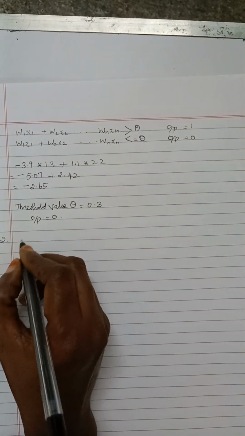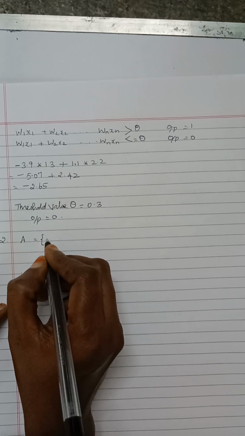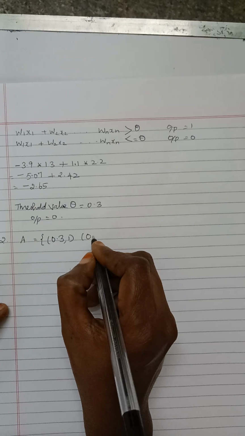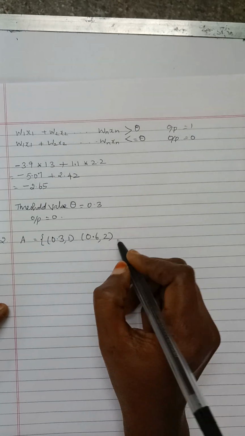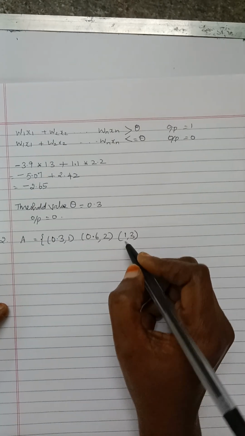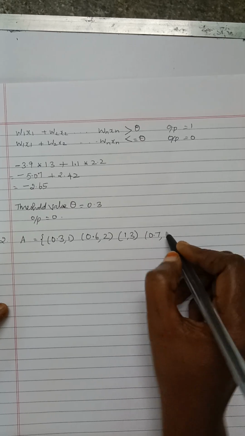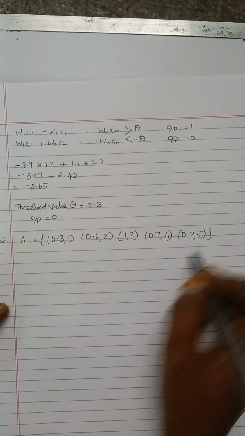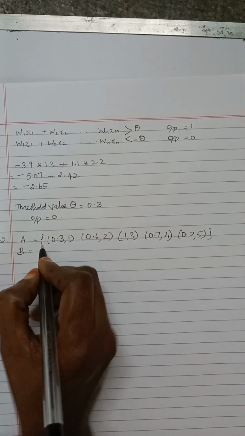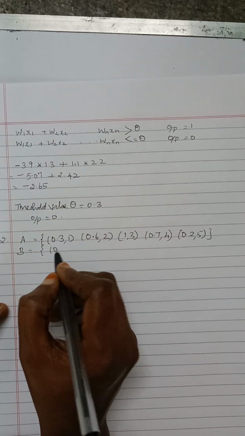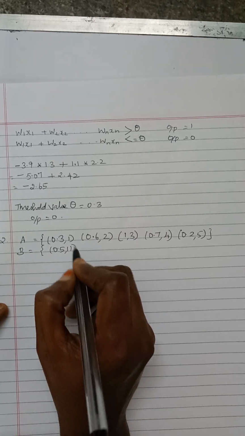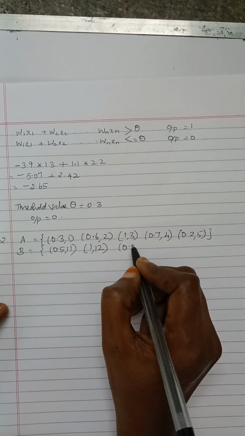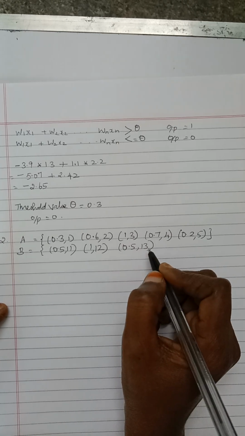Here the A value is given as 0.3 over 1, 0.6 over 2, 1 over 3, 0.7 over 4 and 0.2 over 5. Now the B value is 0.5 over 11, 1 over 12 and 0.5 over 13.